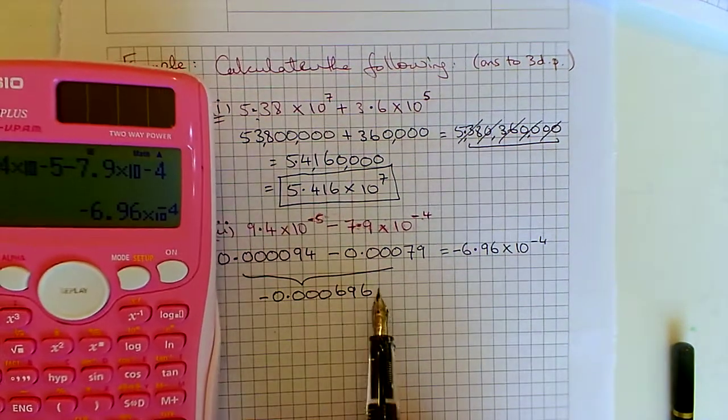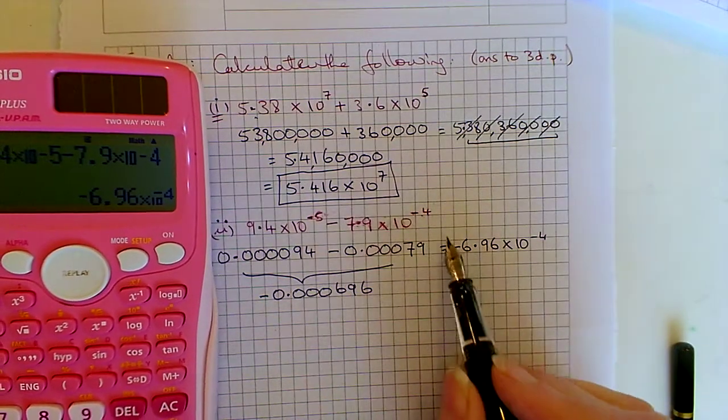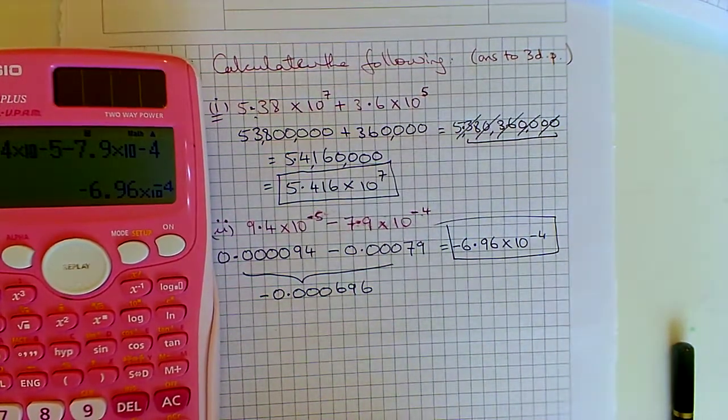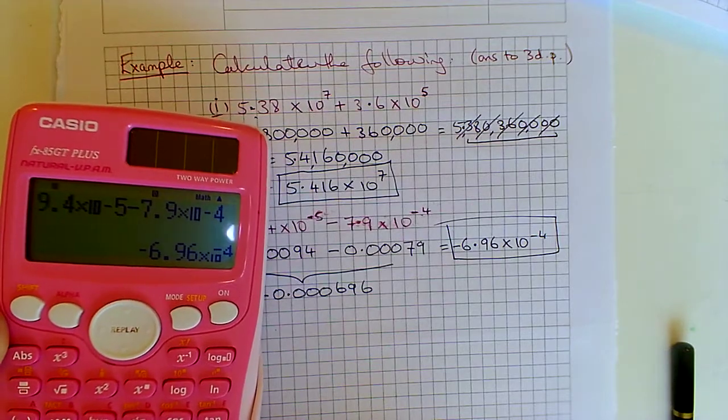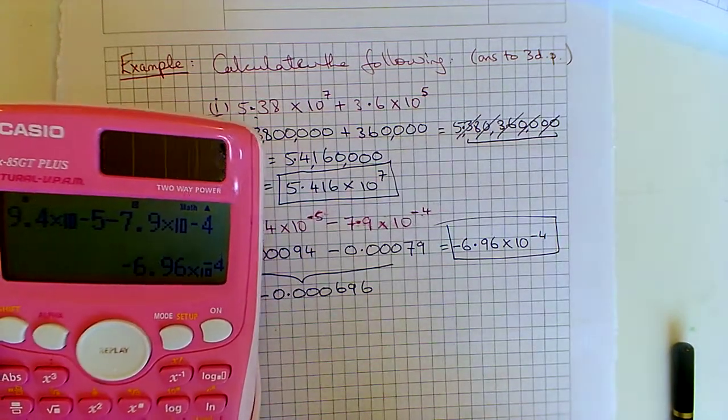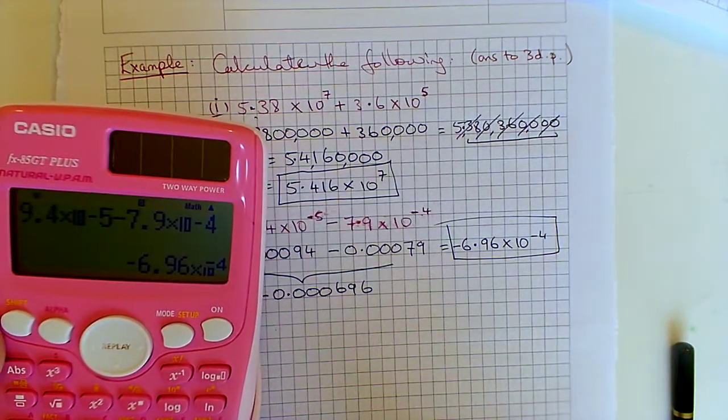So your calculator may give your answer as a long decimal like this, or it might put it into scientific notation for you. So my calculator is set up to do that, but yours mightn't be. But now you know how to convert between them anyway.